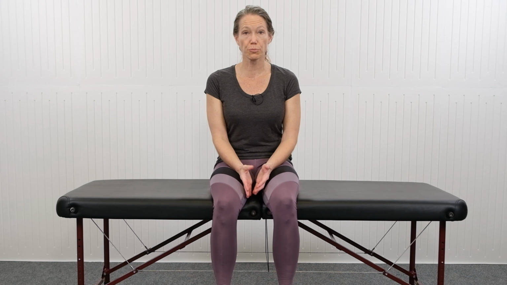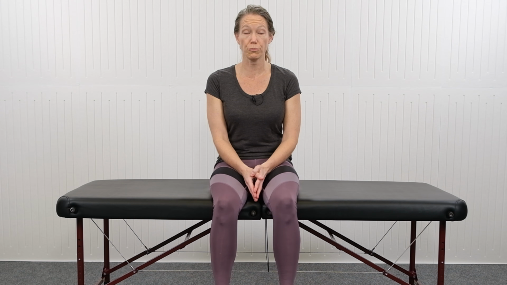Rest, reset your posture, try it again, not going as far into the movement. See if that feels better for you. If you still have those symptoms, then stop. The exercise isn't the best for you, or it's not the right time for you to begin that exercise.